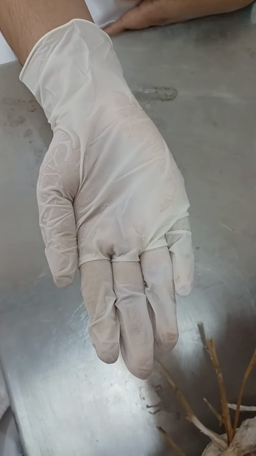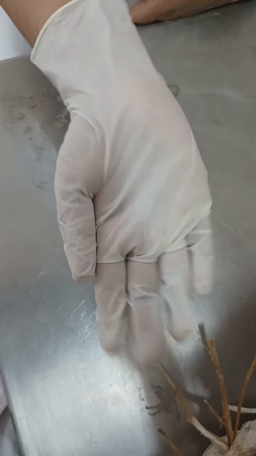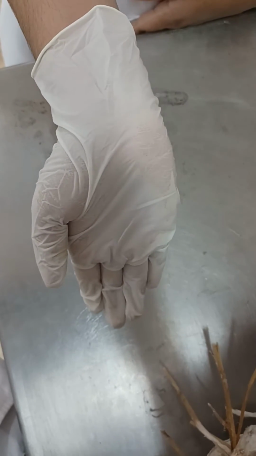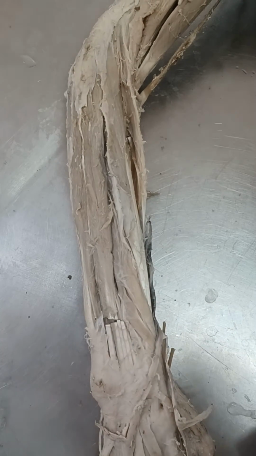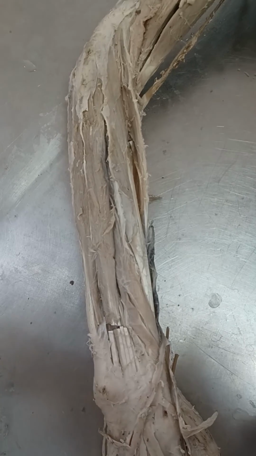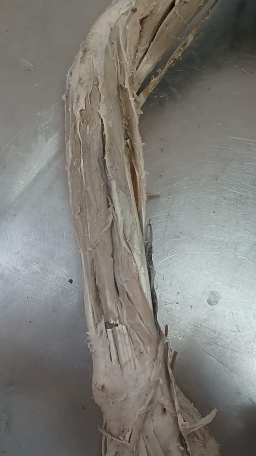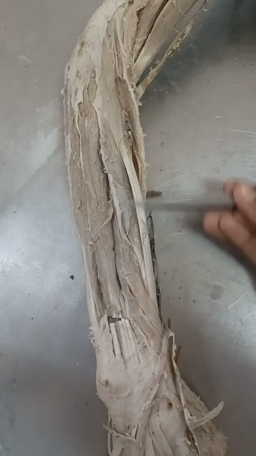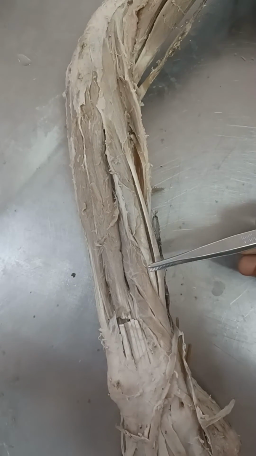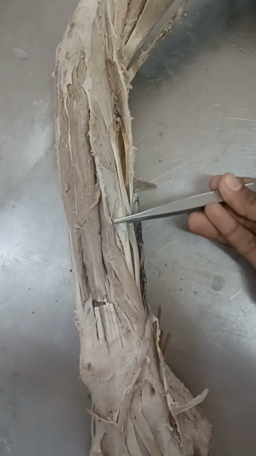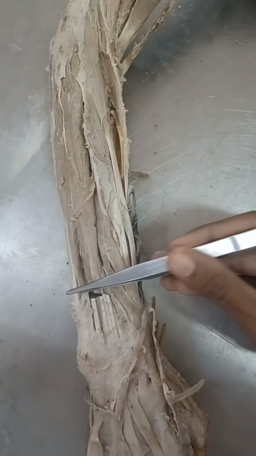The next movement at the wrist joint is the extension of the wrist joint. The main extensors are extensor carpi radialis longus muscle, extensor carpi radialis brevis muscle, extensor carpi ulnaris muscle.